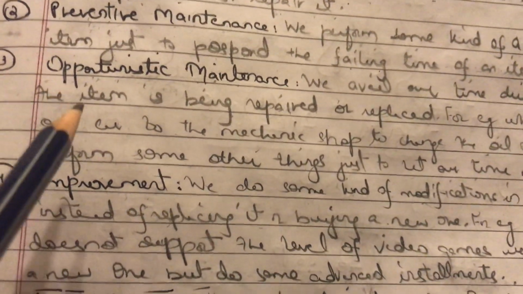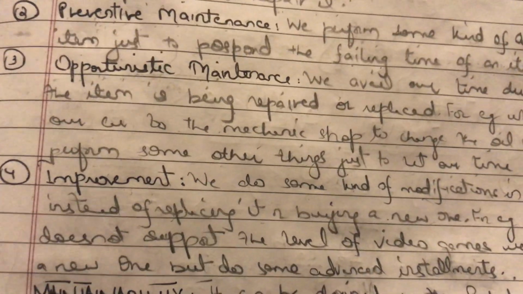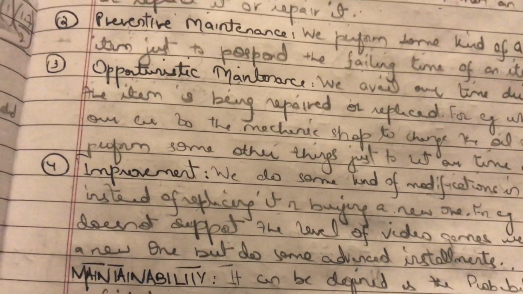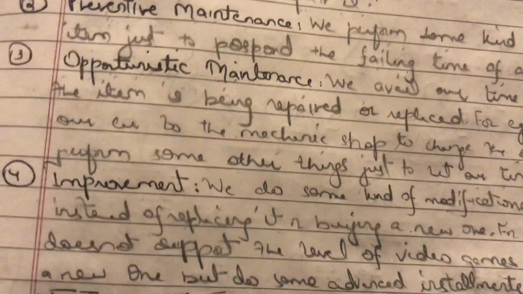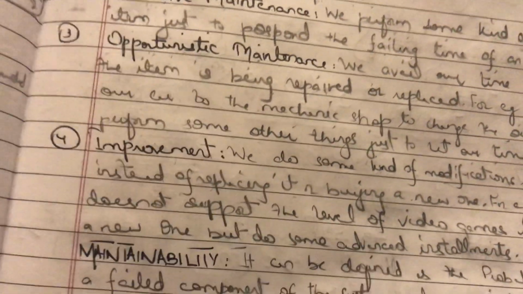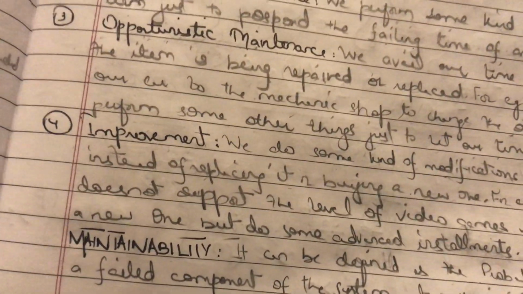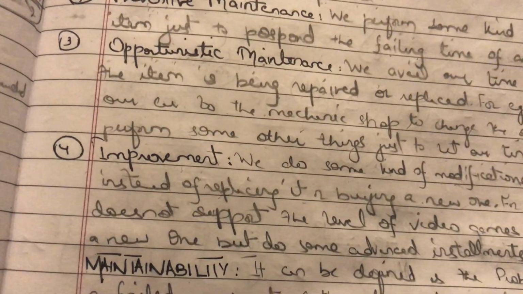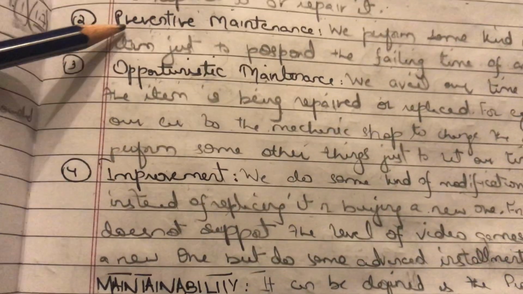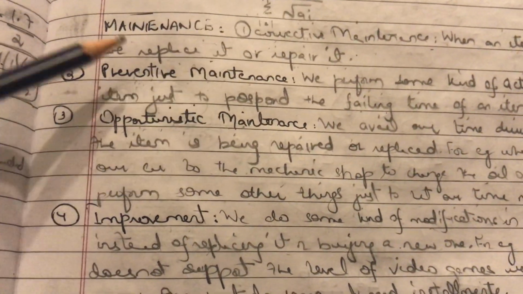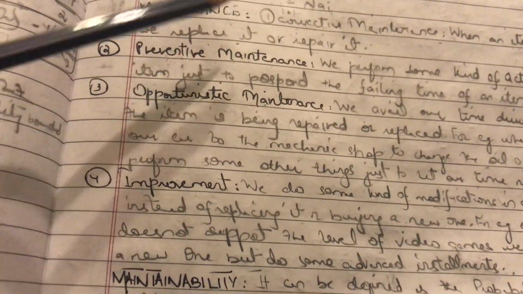We make some modifications so that the video games we want to play can be installed and work easily. We don't replace our PC, we just modify it, so everything goes well. So these were the 4 types of maintenance: corrective, preventive, opportunistic, and improvement.